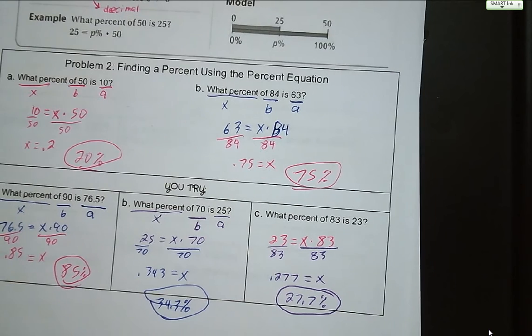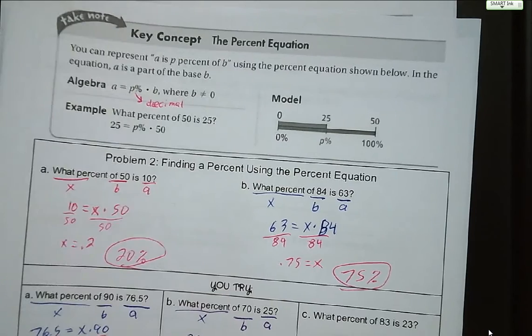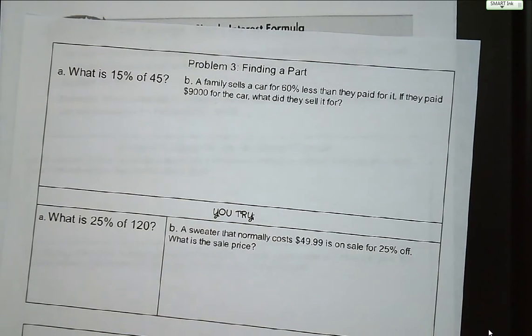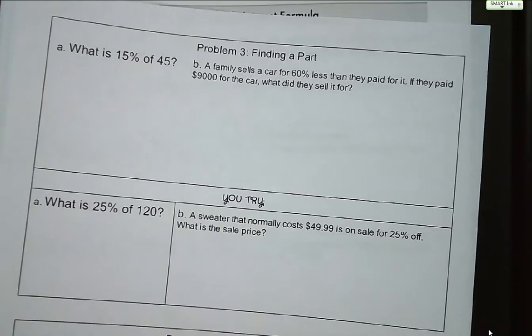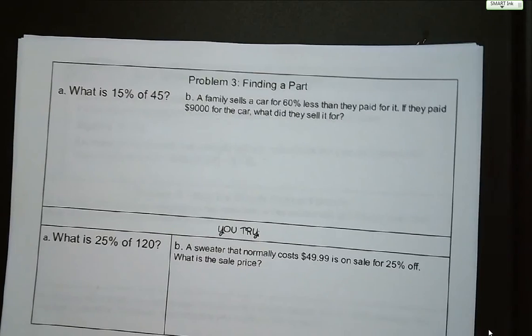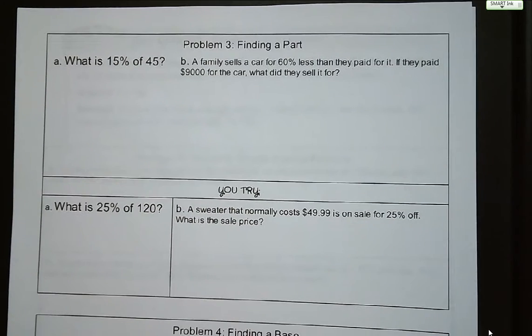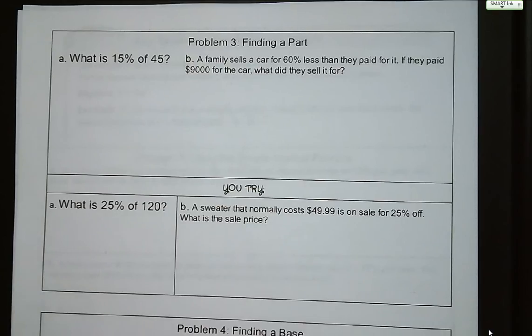Now, out of these two approaches, personally, I would use the percent proportion, and that's mainly because I don't have to remember to change that percentage from a decimal to the percent and vice versa. It's already being left as a percent, so I can just leave it that way. That's my personal preference. Mrs. Urzo and I do not care what you use.